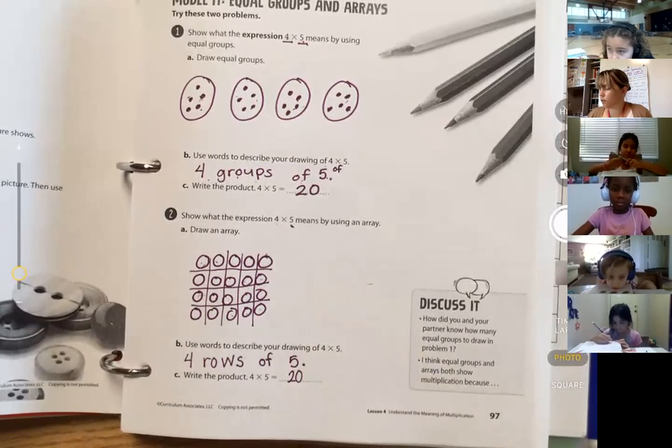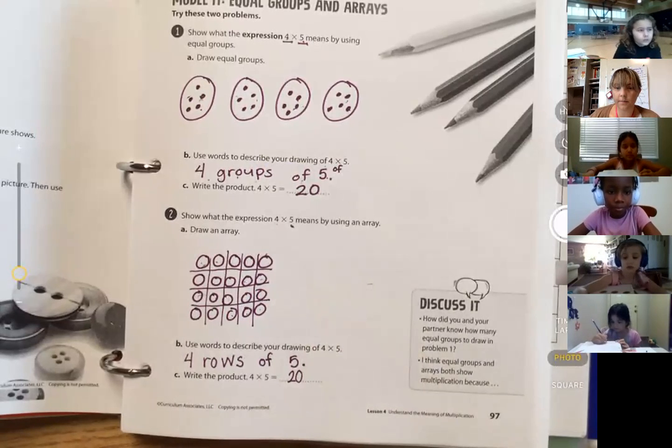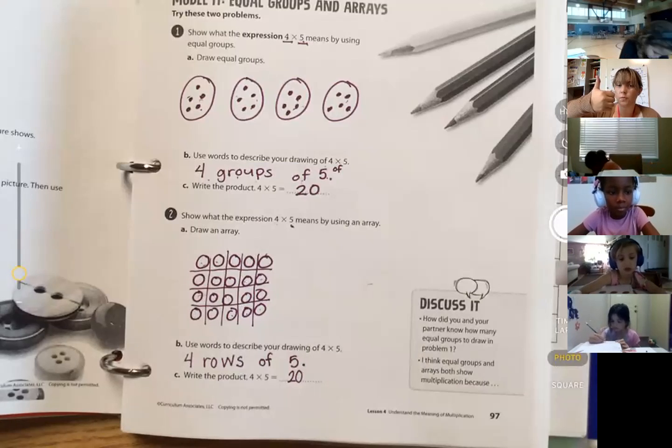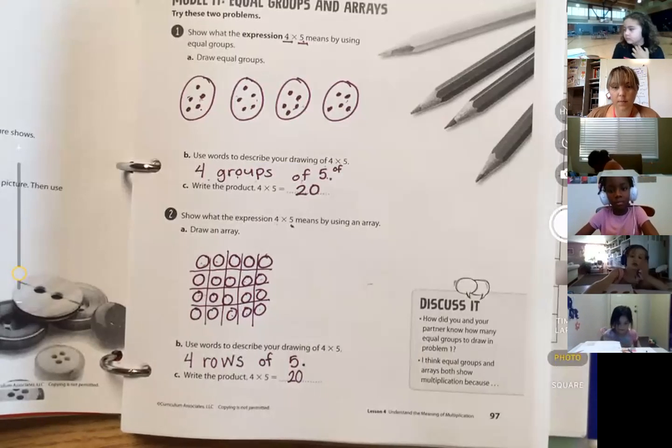Okay, I know some of you are still drawing. I want to see with your thumb, just like we did earlier. Do you so far, I know we just learned them, prefer equal groups or an array? What seems to be kind of working for your brain?